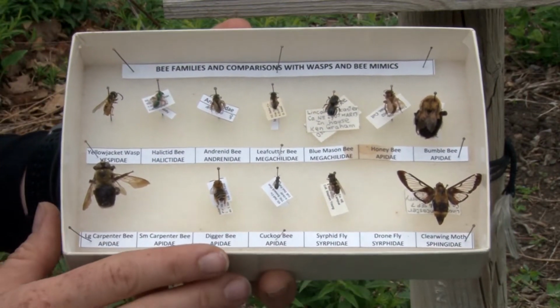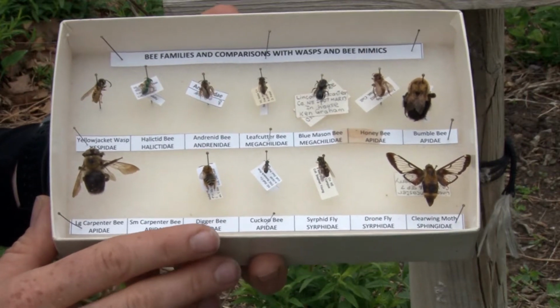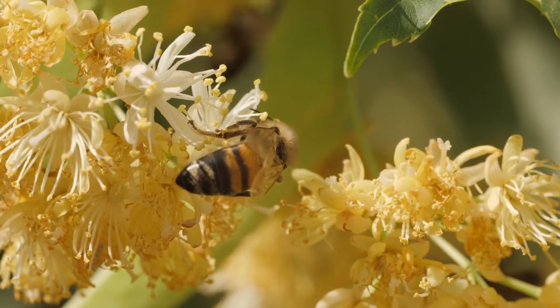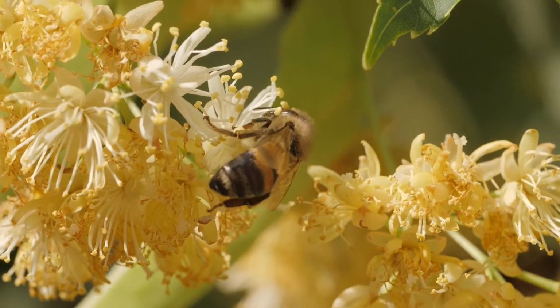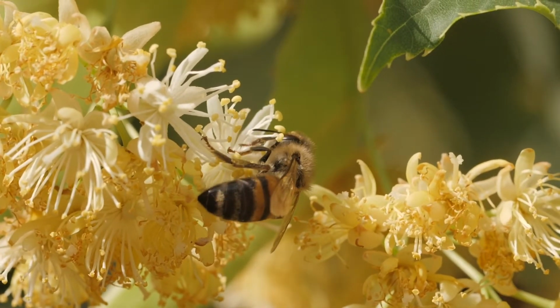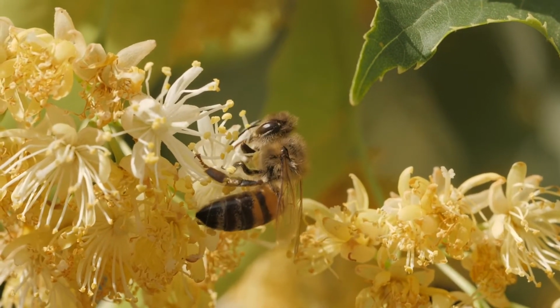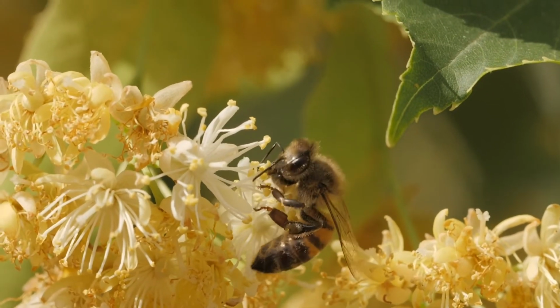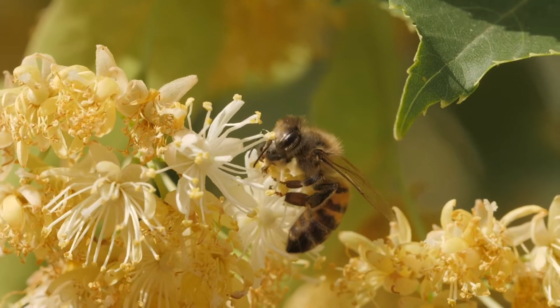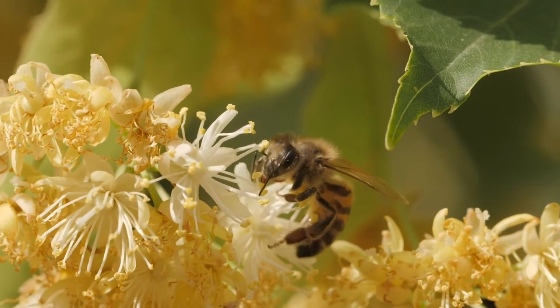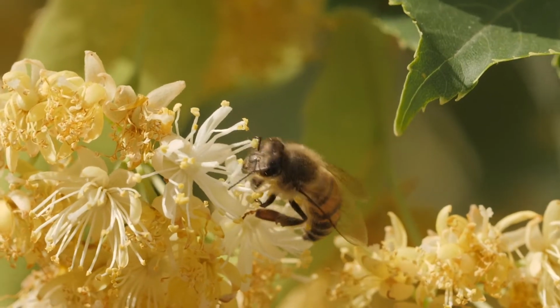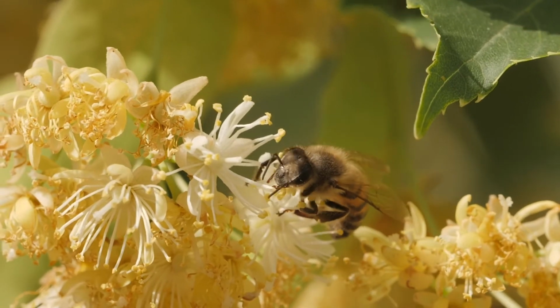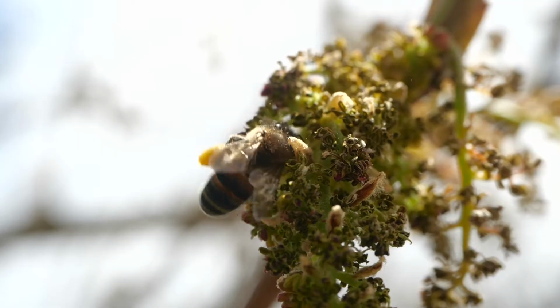Which is why it goes hand in hand with our talk on plants, why different plants and native plants are so important, because different species of native bees feed on different species of plants. And some of those flowers that are really tiny, well, those tiny bees are able to feed on them. So it's a very intricate, specialized relationship that insects as a whole have with plants in our landscape.